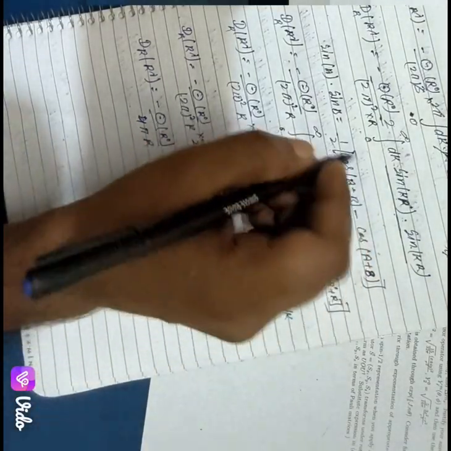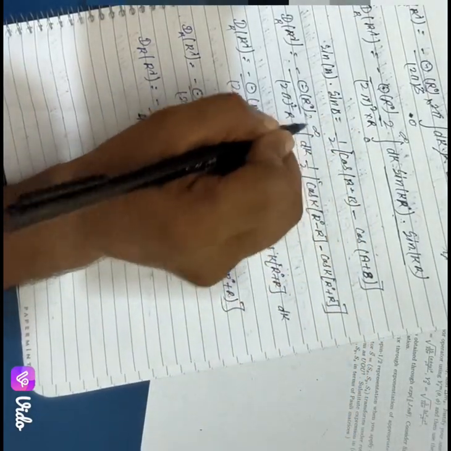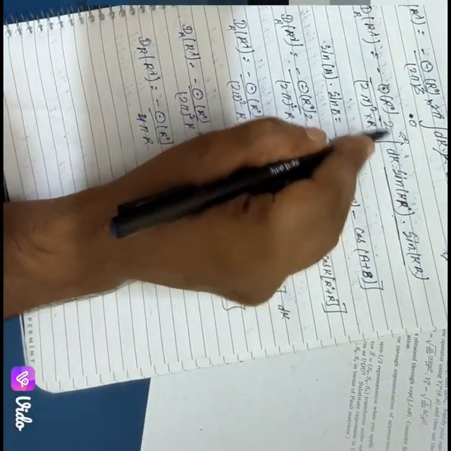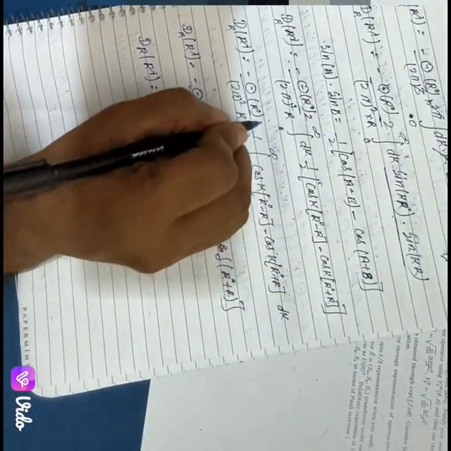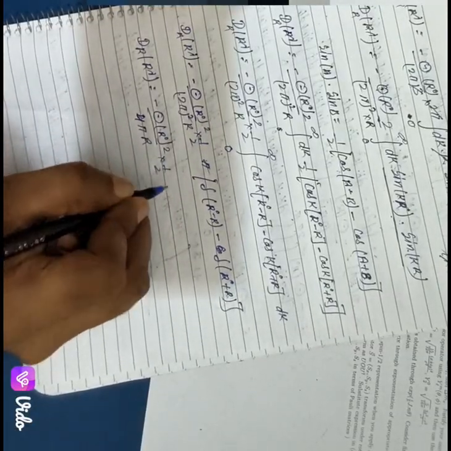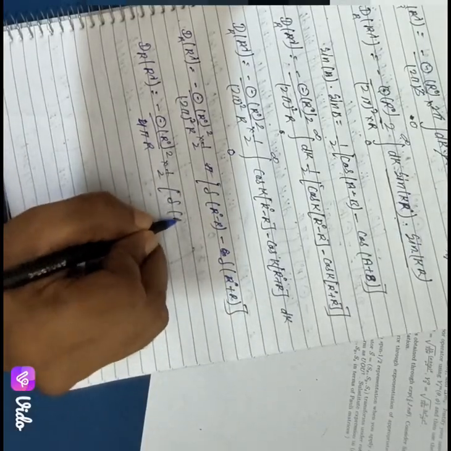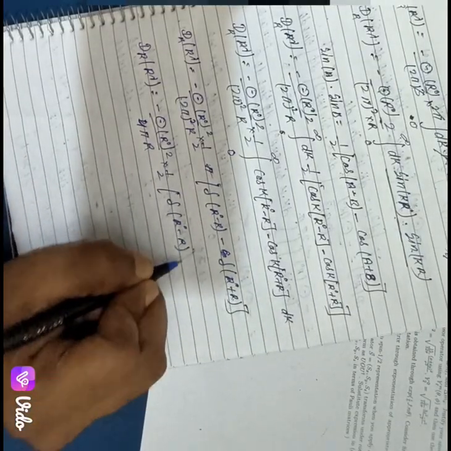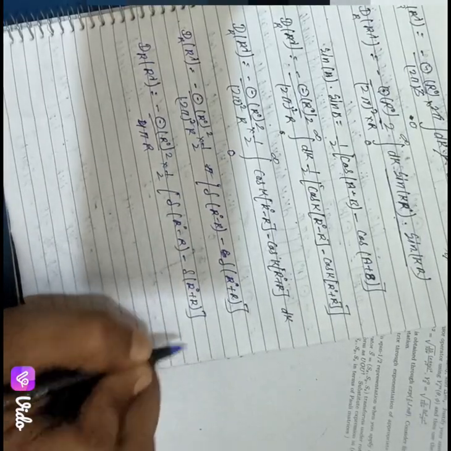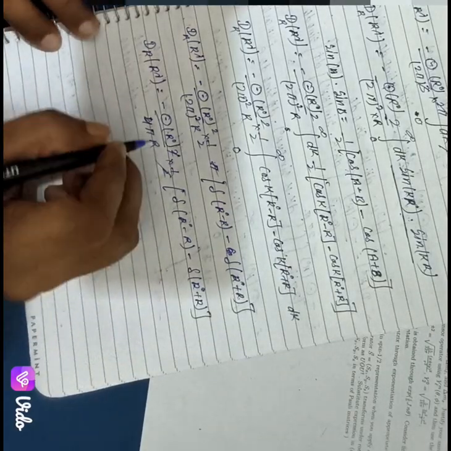And here we are left with this 2. We forgot to put the value of this 2 here, so 2 and also 2 and this half. Now delta of r naught minus r minus delta of r naught plus r. So this 2 got cancelled here.